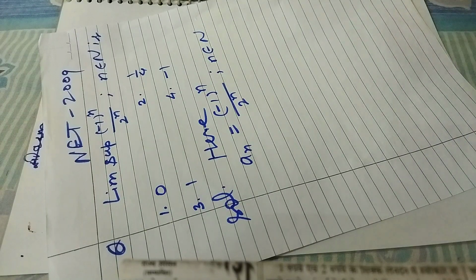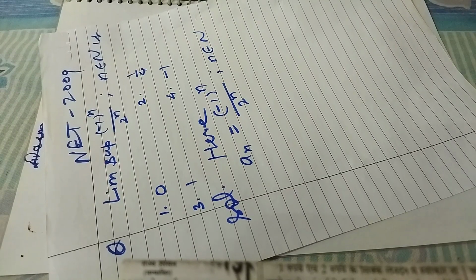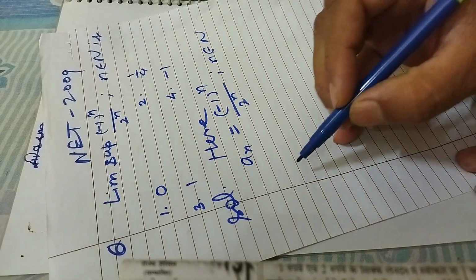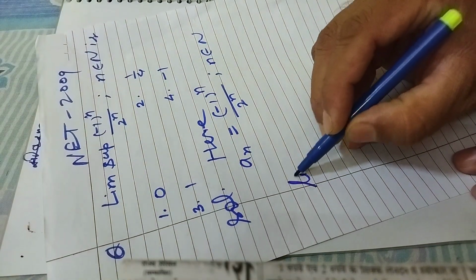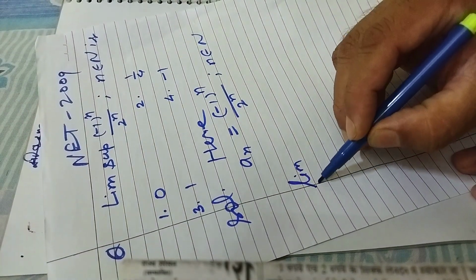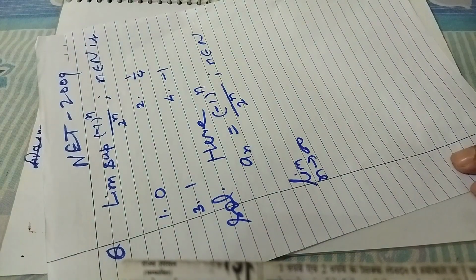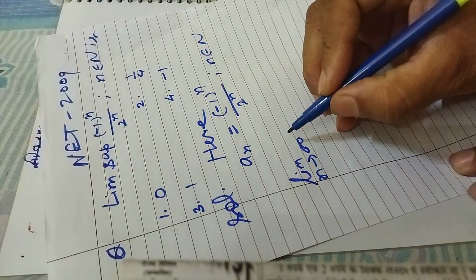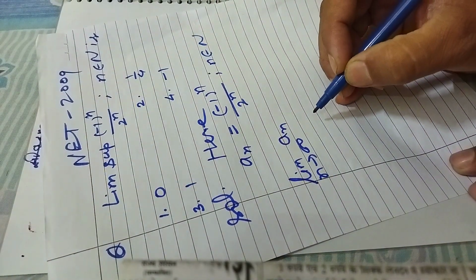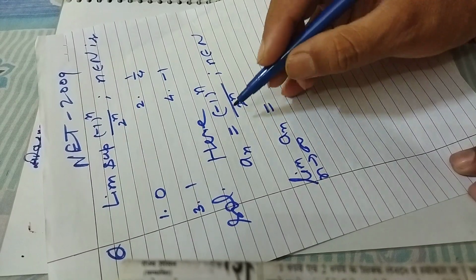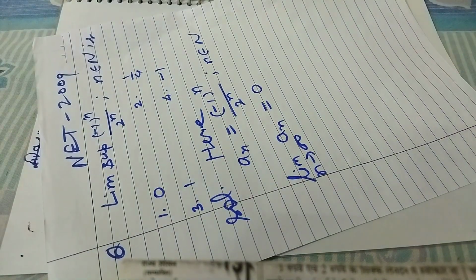Now, as we know, the limit as n tends to infinity of a_n is equal to 0.